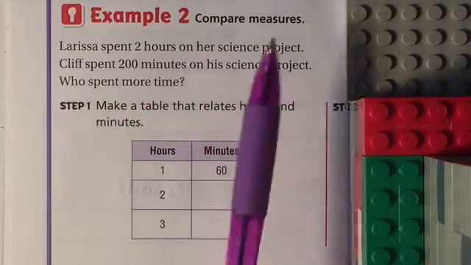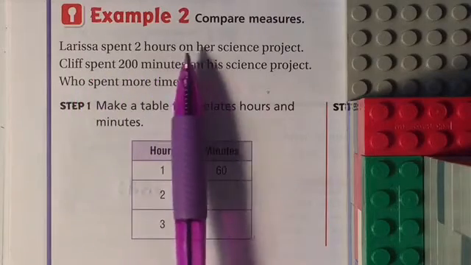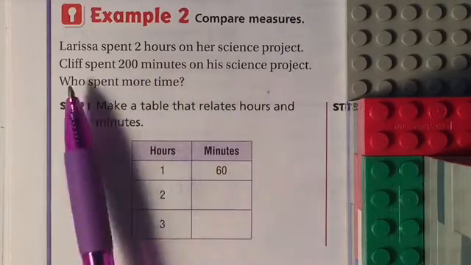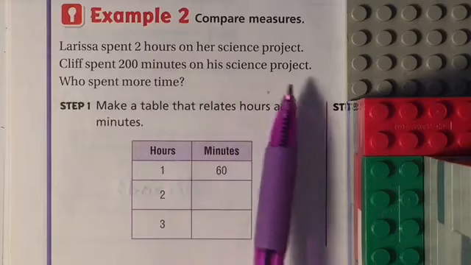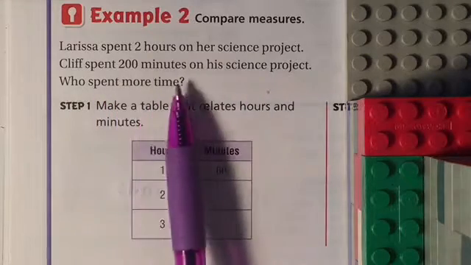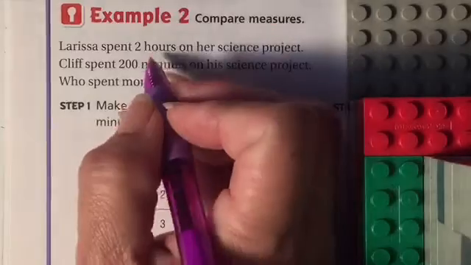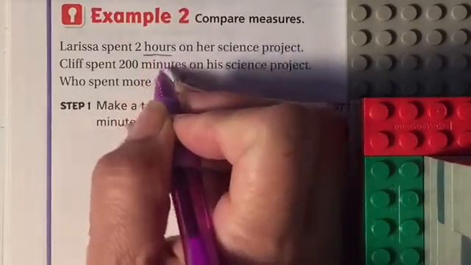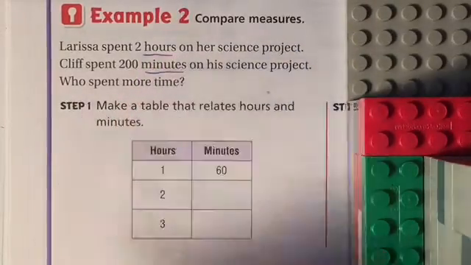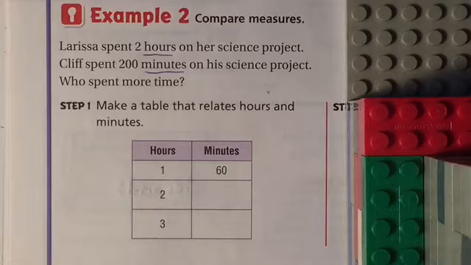Example 2, compare measures. Larissa spent 2 hours on her science project. Cliff spent 200 minutes on his science project. Who spent more time? Well, when I'm looking at this problem, I'm like, how can I compare them? Because they don't have the same units to compare. We're talking about hours here and minutes here. So how can I convert them so that they have the same unit?